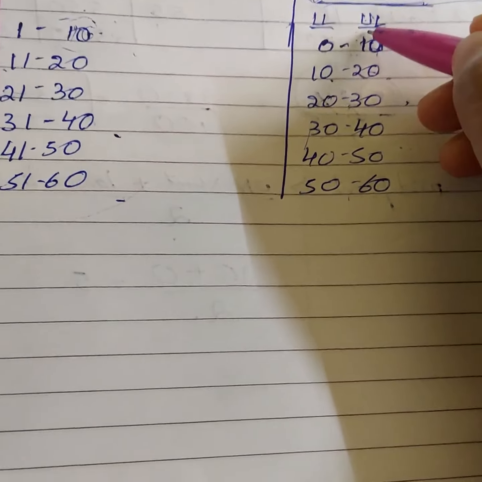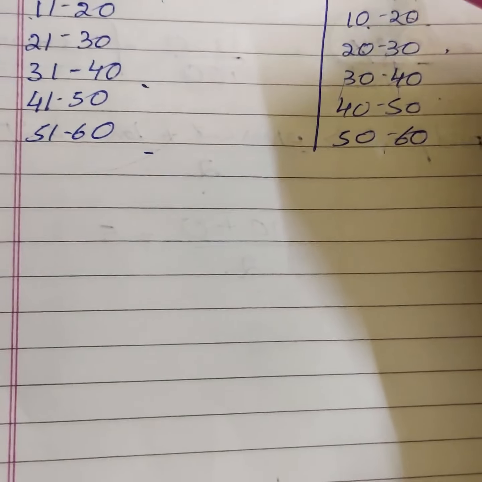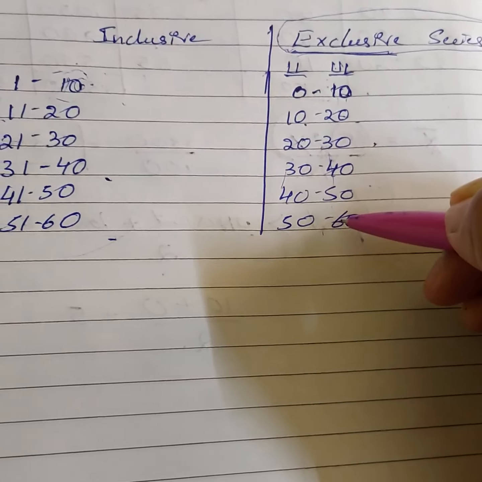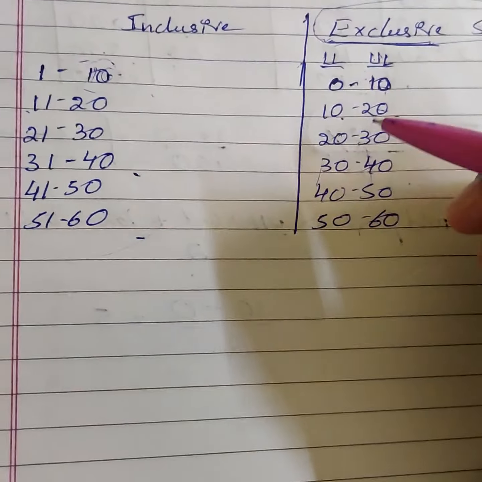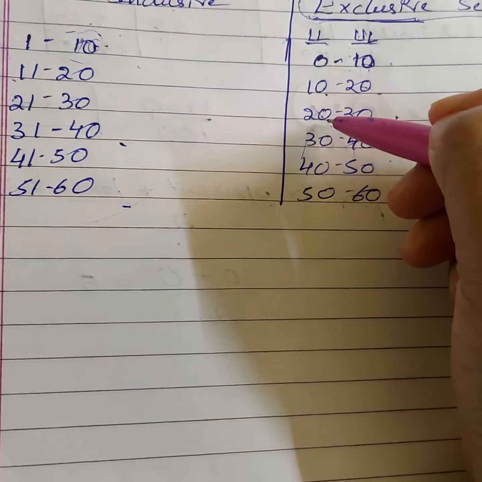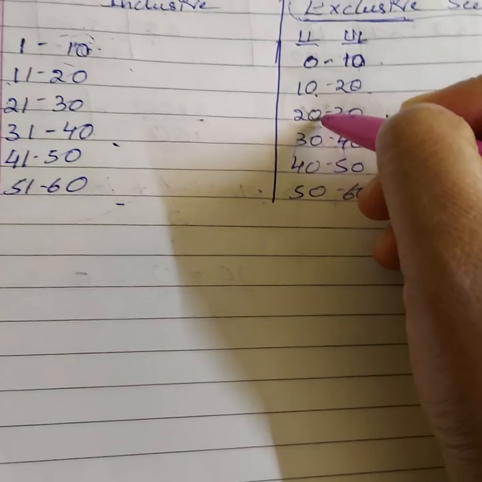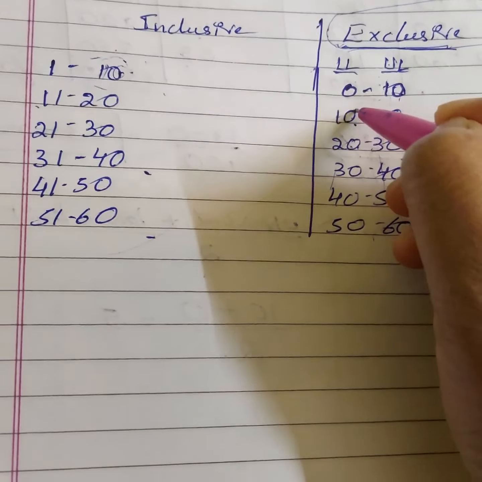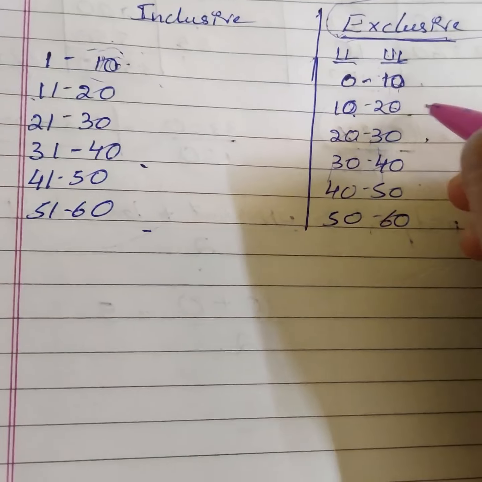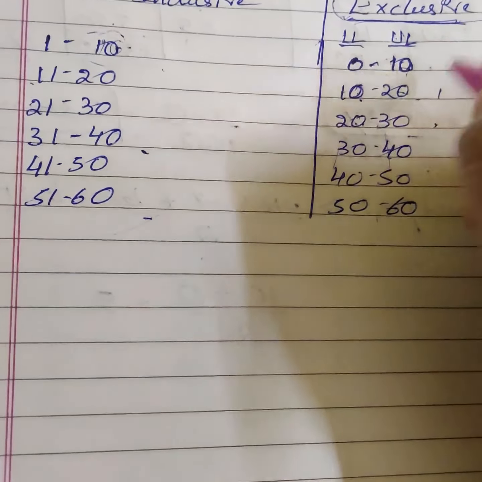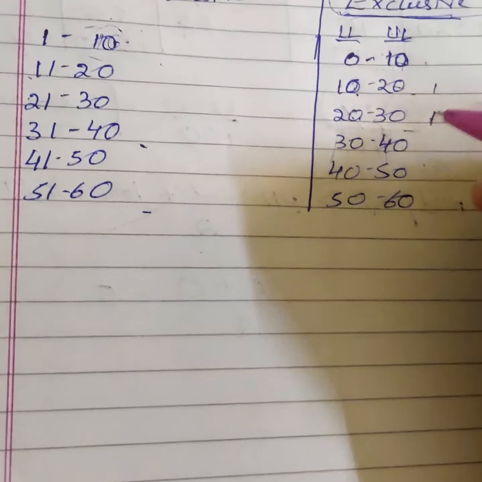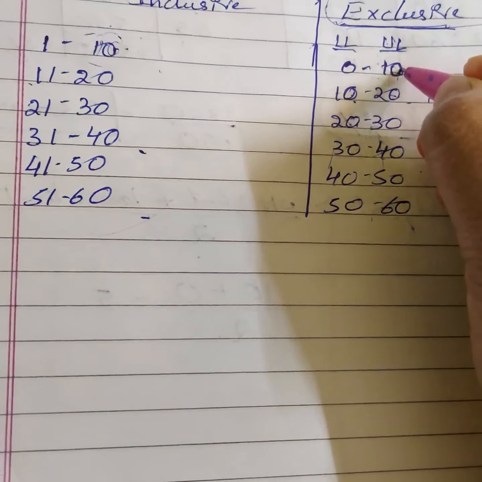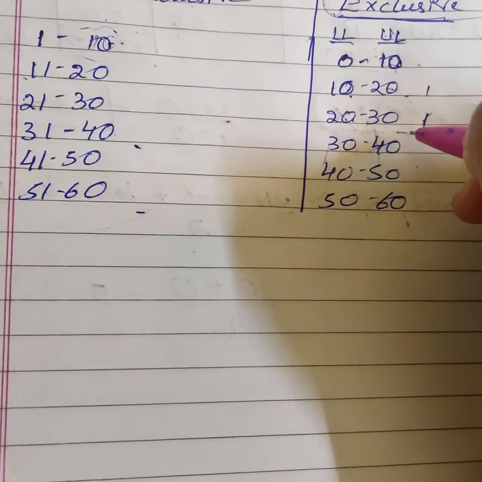Here the upper limits are excluded. All these upper limits are excluded. So when a student has got 10 marks or 20 marks, he will be included in the next class. For 10 he will be included in the second class, for 20 he will be included in the third class. So these values are excluded.